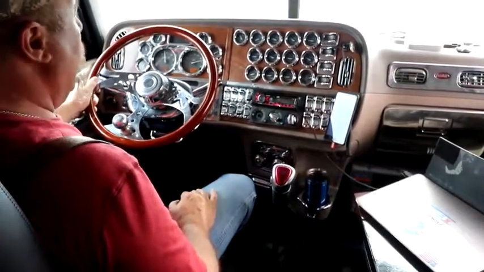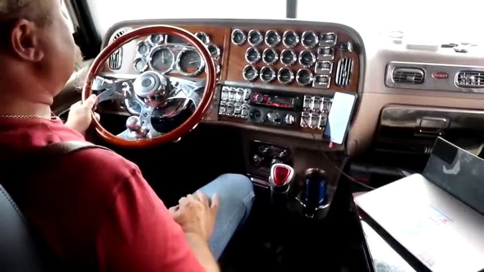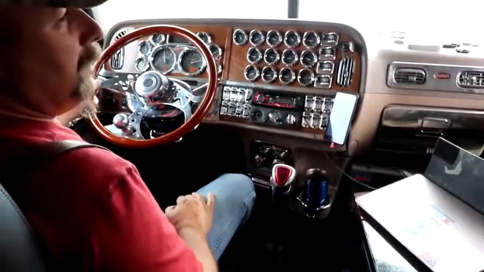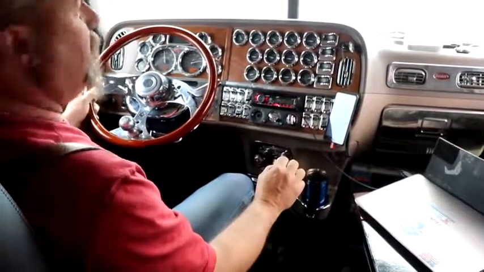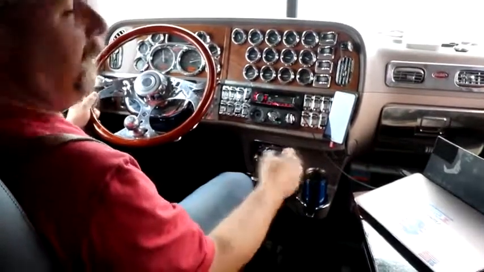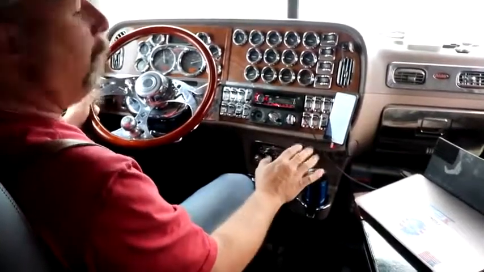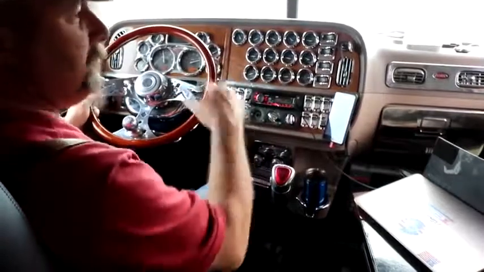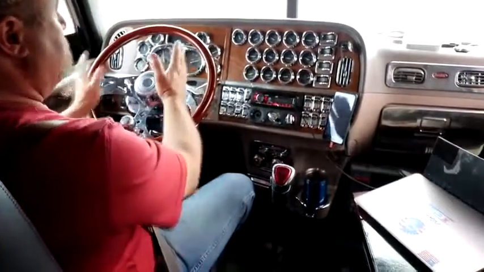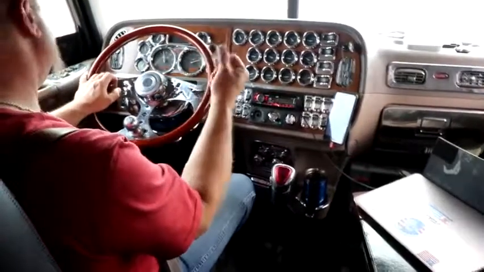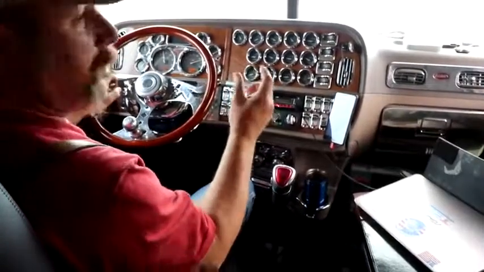So I hope that kind of gives you a little idea how these things run, how they work. Like I said, you don't use all 18 gears. You only use about half of them most of the time. What the split gears are for is if you have a real heavy load and you're in mountains, you can split each of those gears and keep that tach in the sweet spot as far as the torque range.